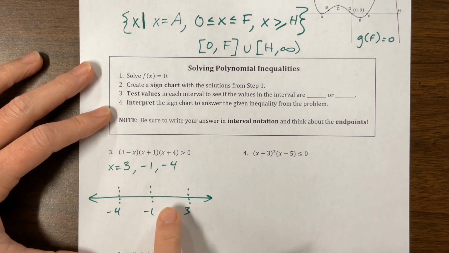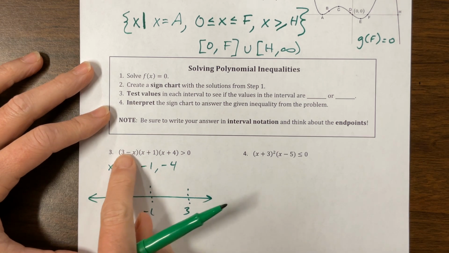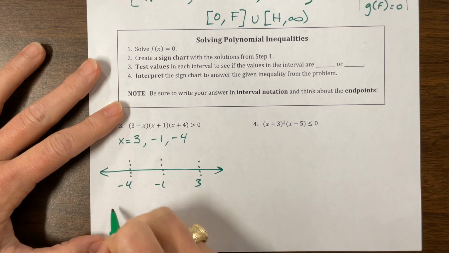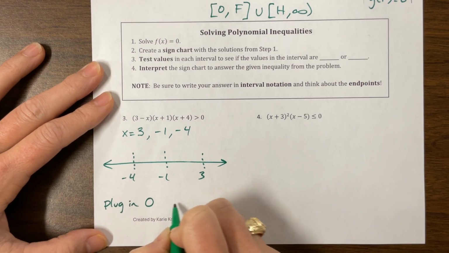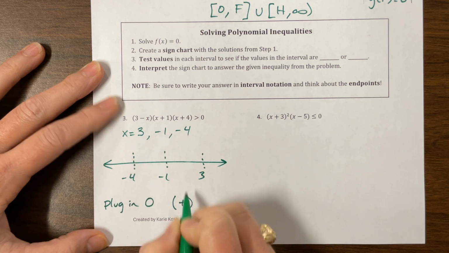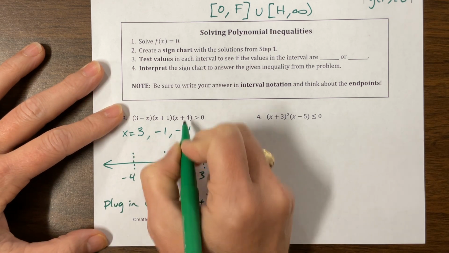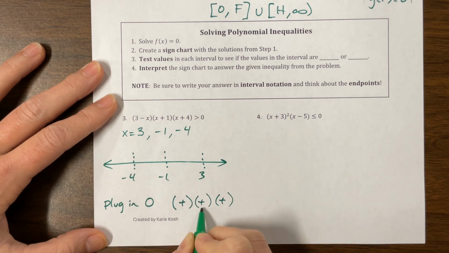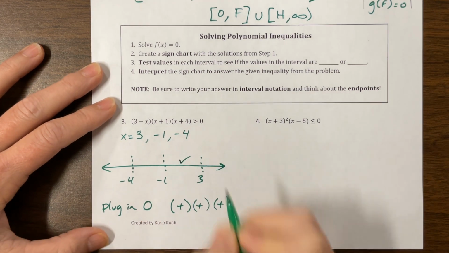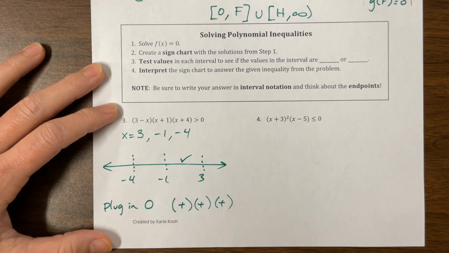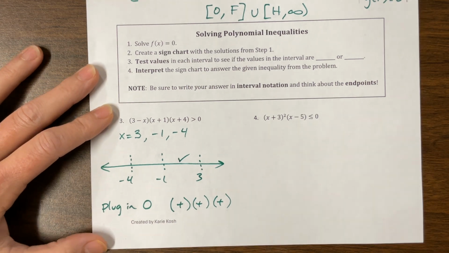Okay, so the easiest number to plug in is 0. When I plug in 0, I get 3. I get a positive when I plug in 0 here, a positive here, and a positive here. A positive times a positive times a positive is a positive, which is greater than 0. In my answer key I think I use plpluses and minuses, but right now I'm feeling inspired with a check mark.